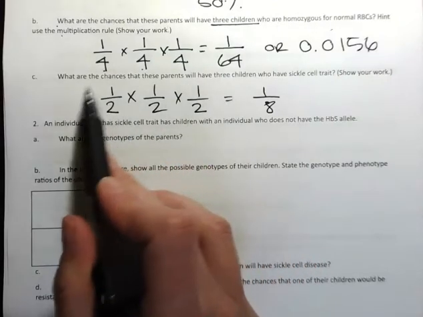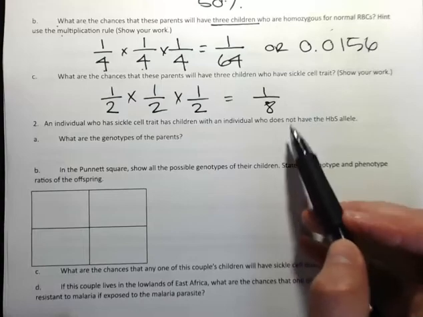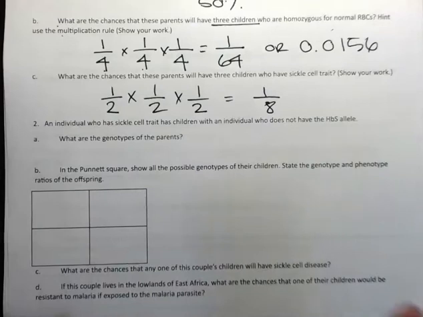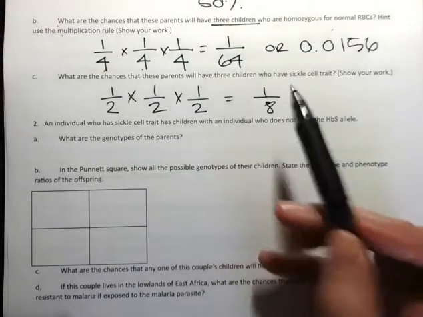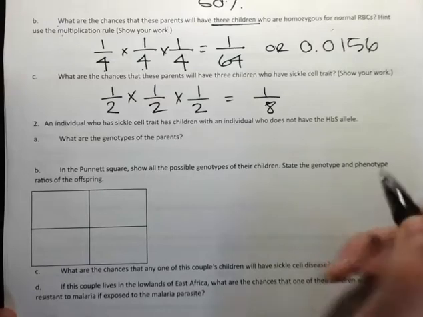And this is kind of a good way to go about solving those problems. So if they're asking what are the probabilities that they would have 1 child, every time they have a child, it's the same probability, but if asking for all 3 of those things to occur, then you would go with the 1 out of 8. All right, so let's move on to the next one.